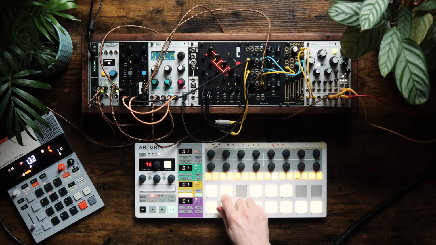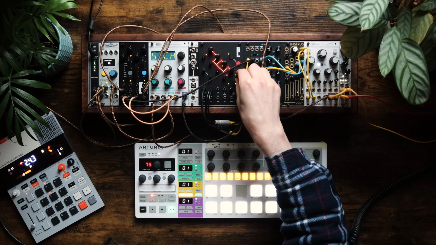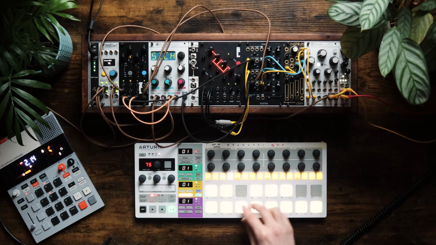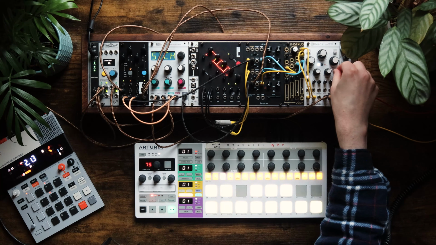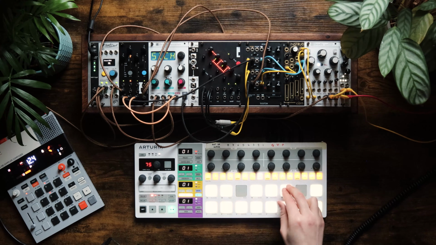That's basically just because the cross mod is so high up. Works really nicely with the harmony on Beads.